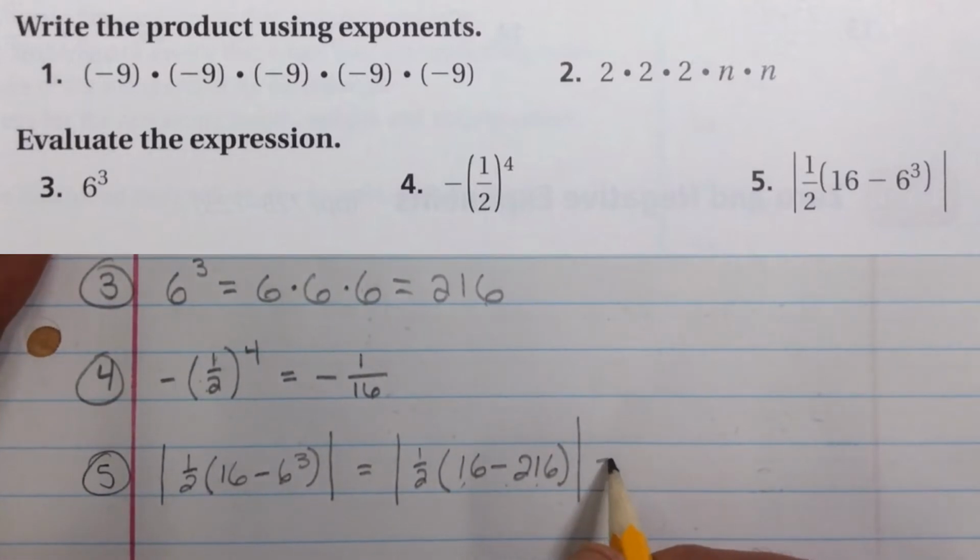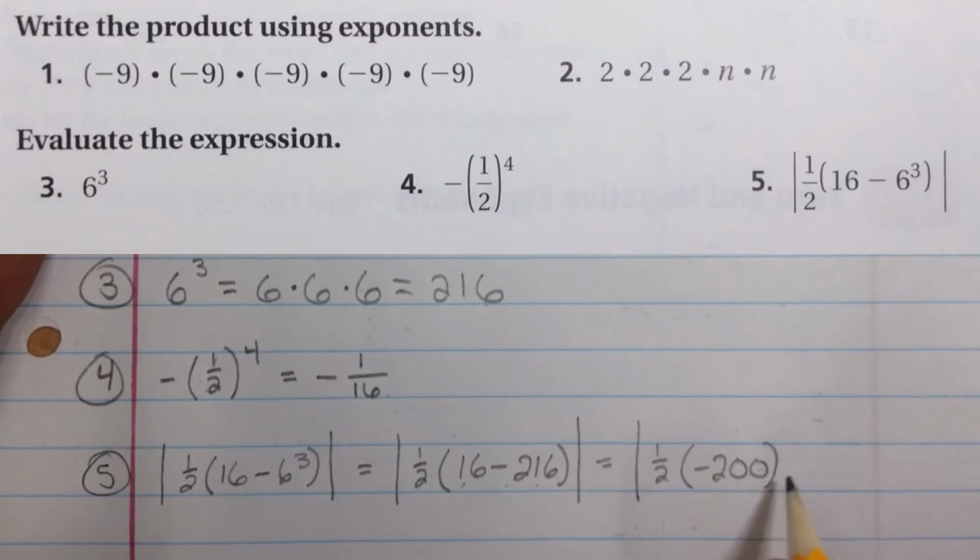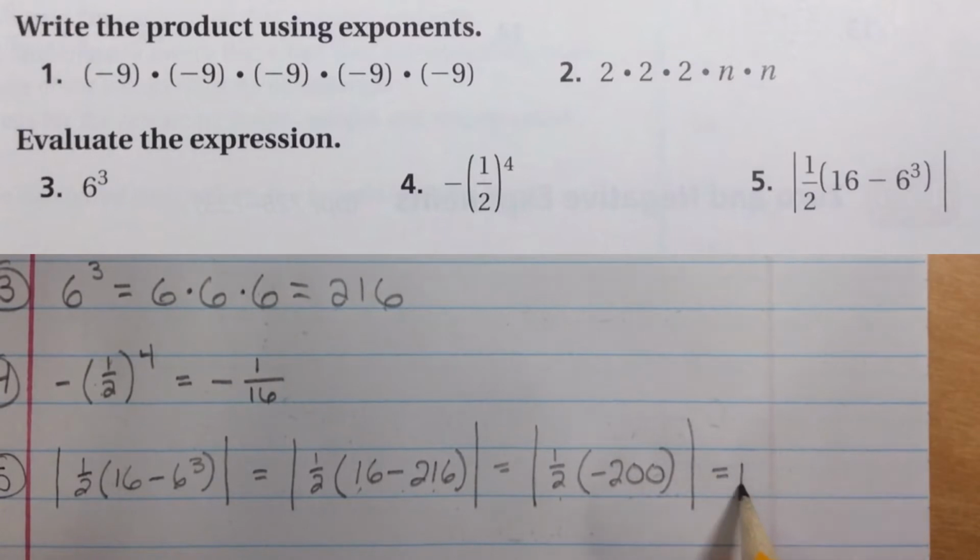So now we have the absolute value of 1/2 times -200. Well, half of -200 is -100. And the absolute value of -100 is 100.